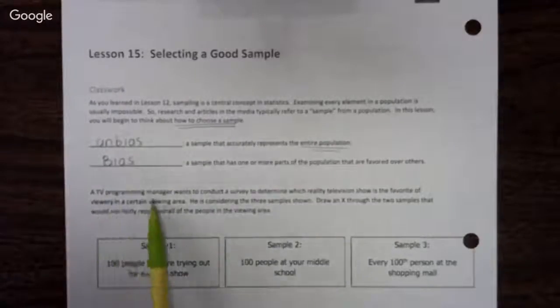Now, let's do some examples of this. Let's look into a TV programming manager who wants to conduct a survey to determine which reality television show is the favorite of viewers in a certain viewing area. He is considering the 3 samples shown below. Let's draw an X through the 2 samples that would not fairly represent all of the people in the viewing area. So sample 1, if we survey only people that are trying out for a certain reality show, would that be an unbiased sample? Well, if they're trying out for that reality show, my guess is that that is their favorite one. So that would not be good. That would be a biased sample.